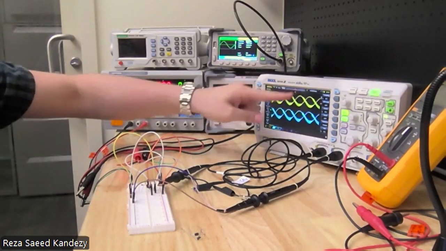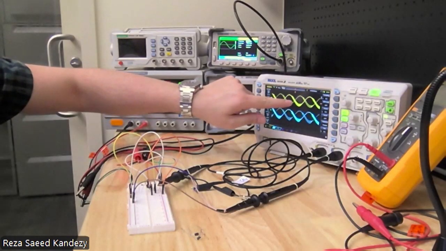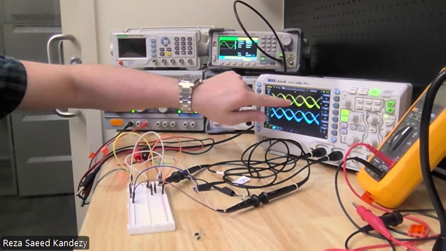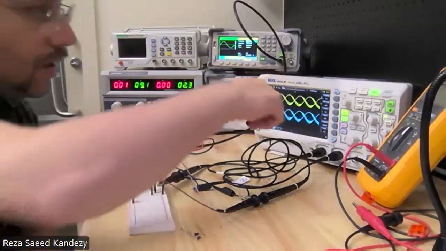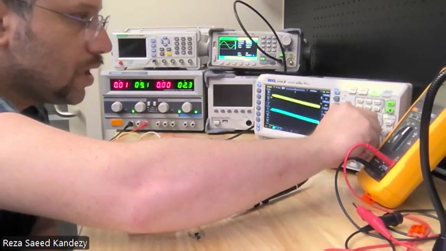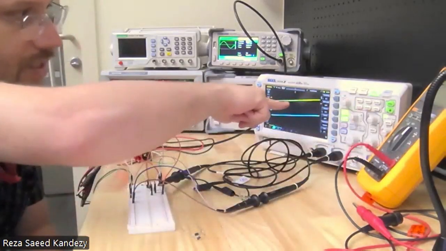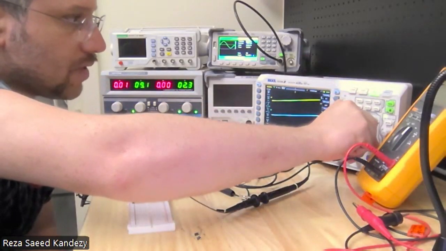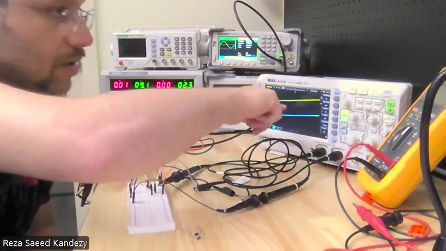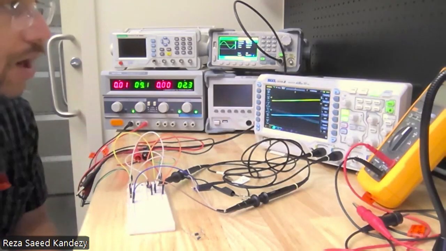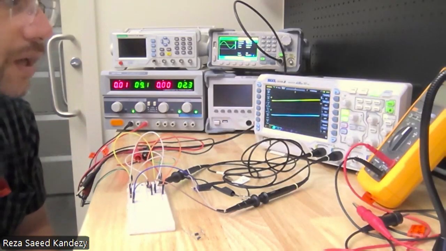In the zero crossing part, now I have very small distortion, even at a 20 microsecond time division. Even if I zoom in, there is very, very tiny distortion that even the oscilloscope cannot detect.